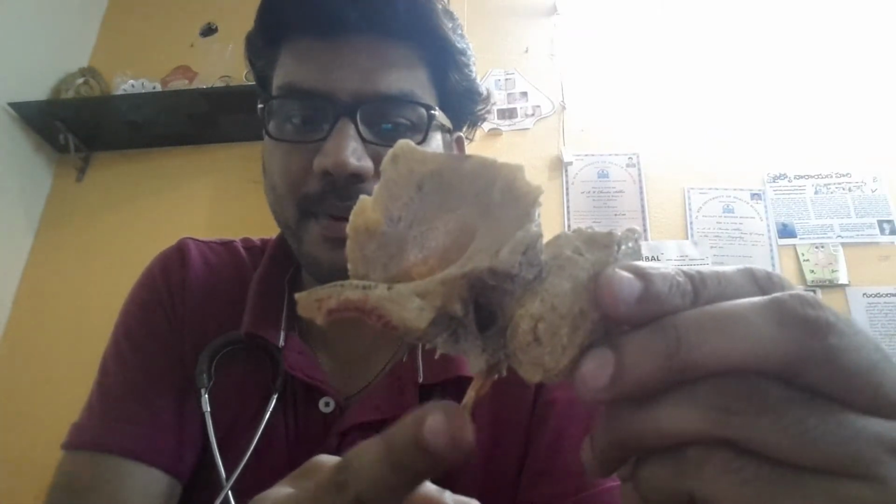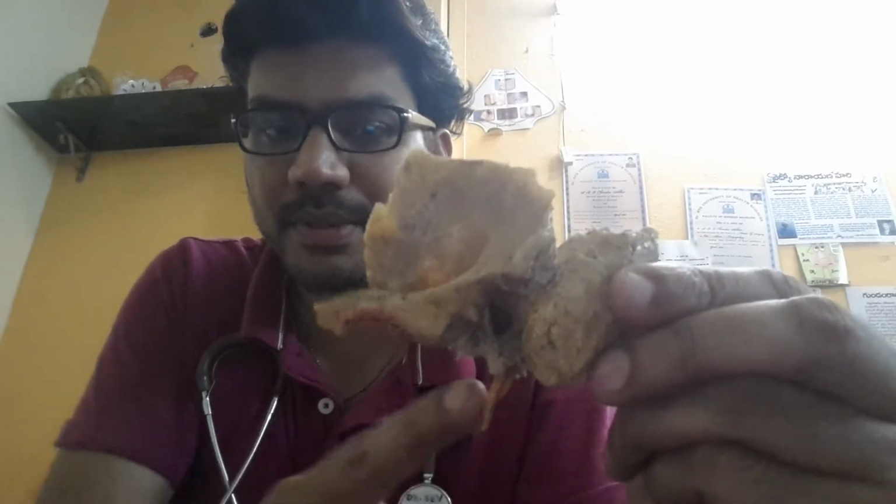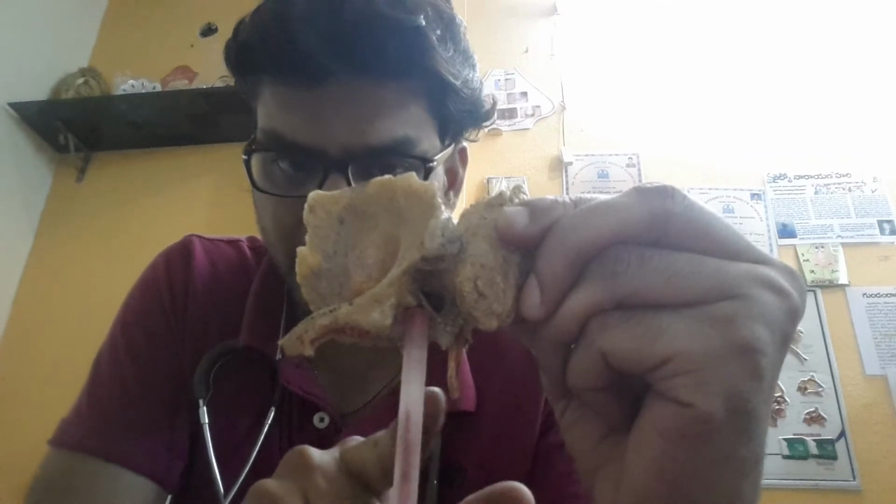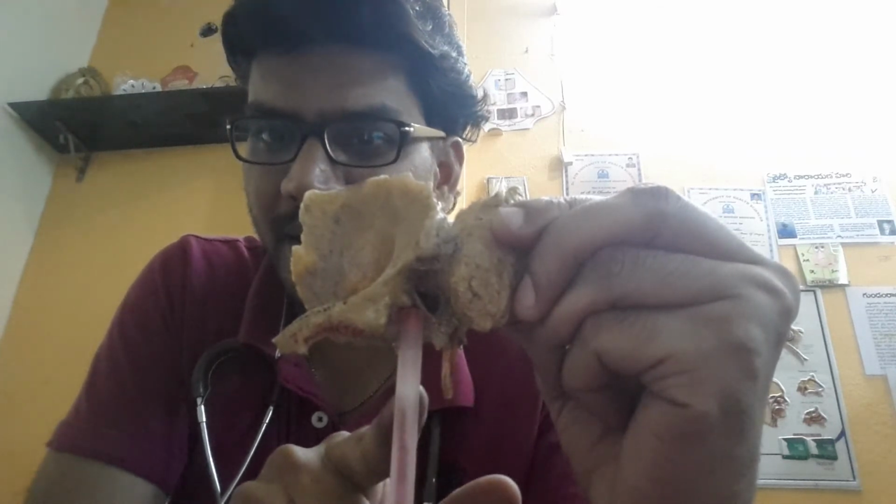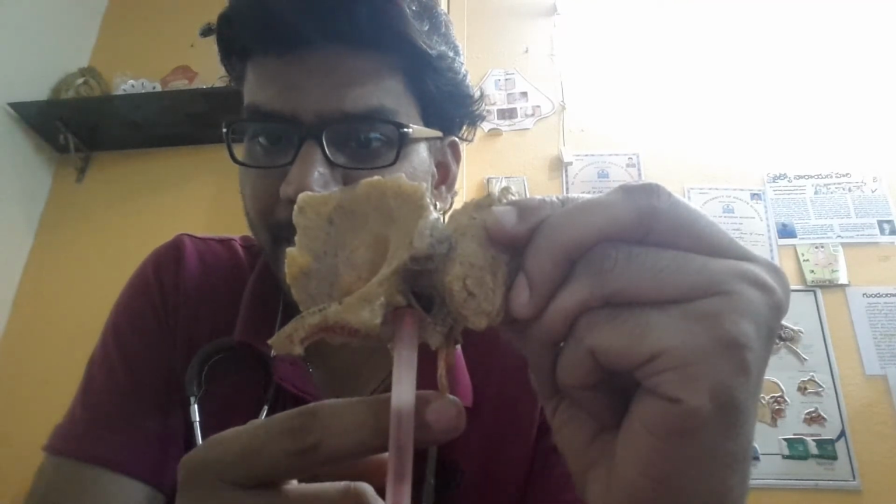Suppose you take the temporal bone as it is: this is the styloid process, this is the zygomatic process, and here is the glenoid fossa wherein the mandible lies. If the mandible is lying like this, this is the stylomandibular ligament, from the styloid process to the mandible. It separates the parotid gland from the submandibular salivary gland, and it is pierced by the external carotid artery.